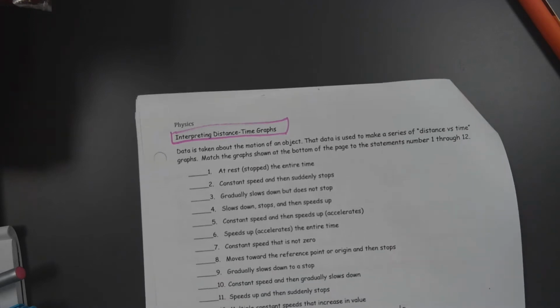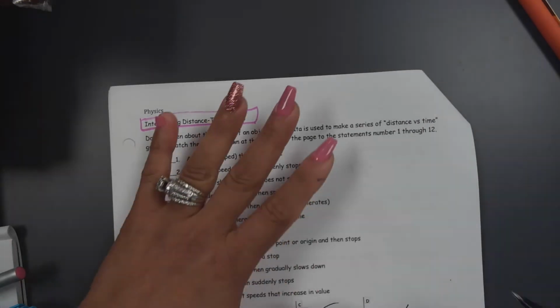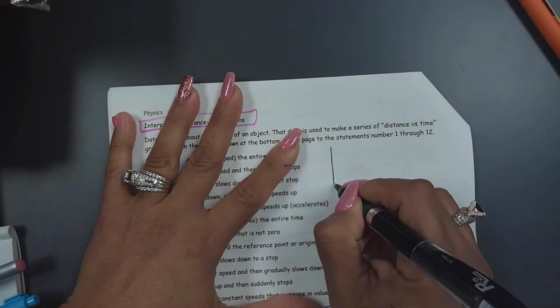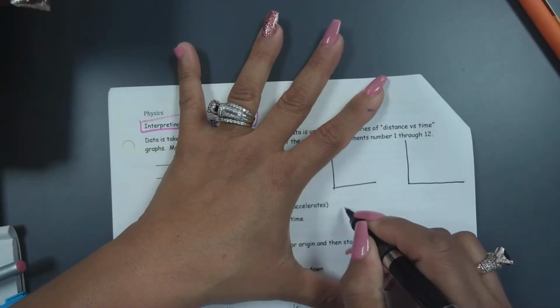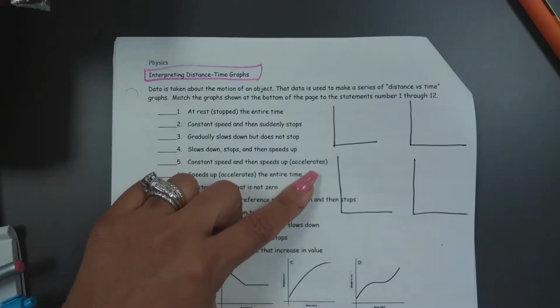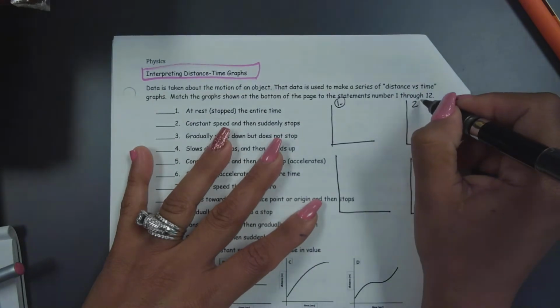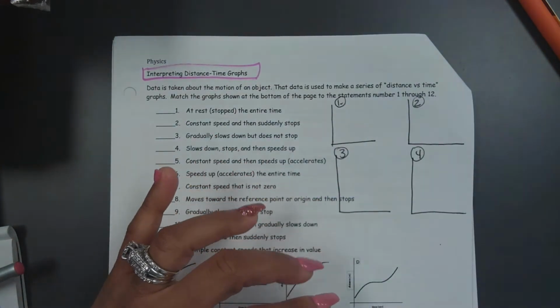We're at the distance-time graph. And what does a DT graph tell us? It tells us the speed of that object. So step number 1, before we do anything, on our DT graphs we're going to make little graphs over here: graph number 1, graph number 2, graph number 3, and graph number 4.